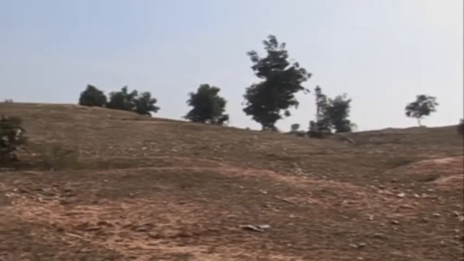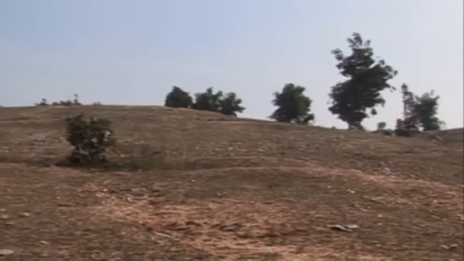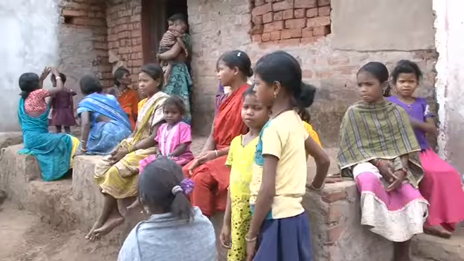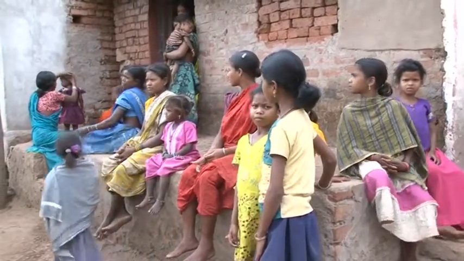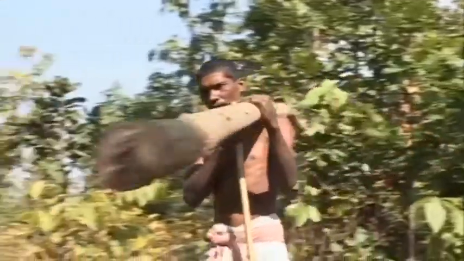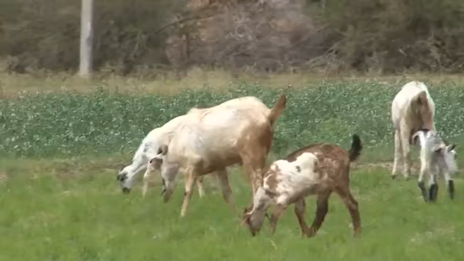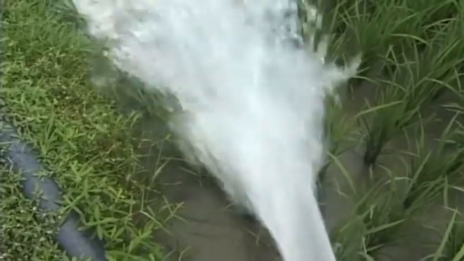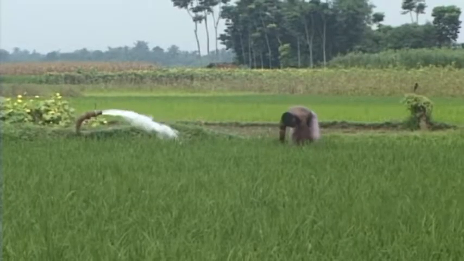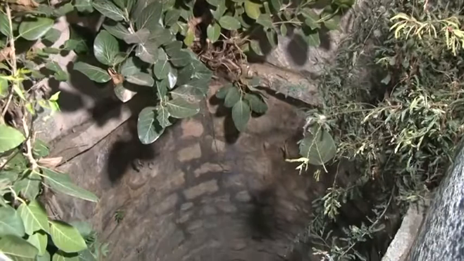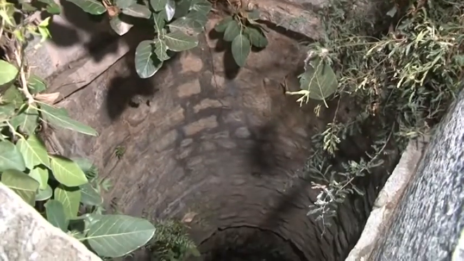Our environment is getting progressively degraded because of overexploitation of natural resources. Population pressure, indiscriminate tree felling, overgrazing, unsound agricultural practices, all these and other factors contribute towards this degradation.